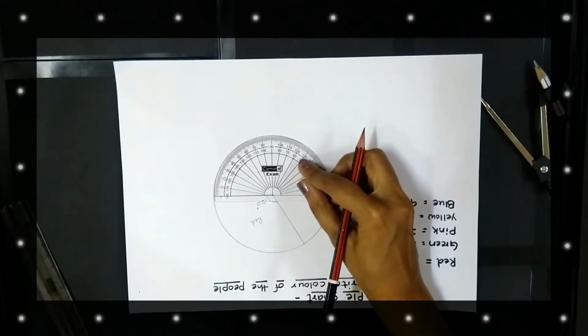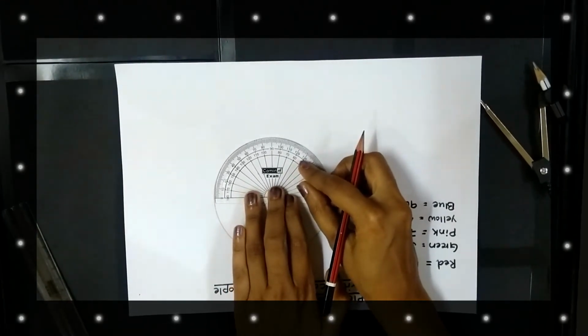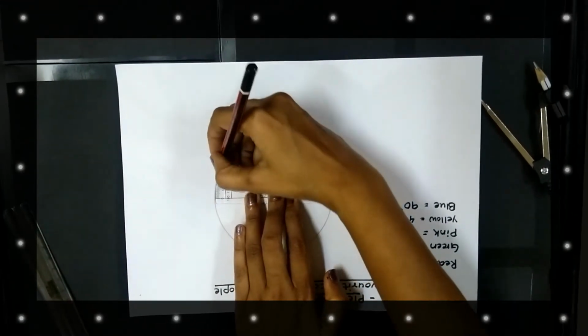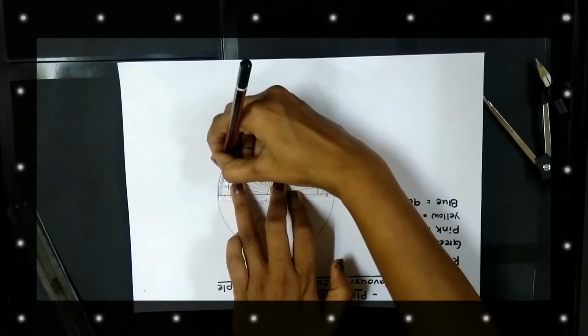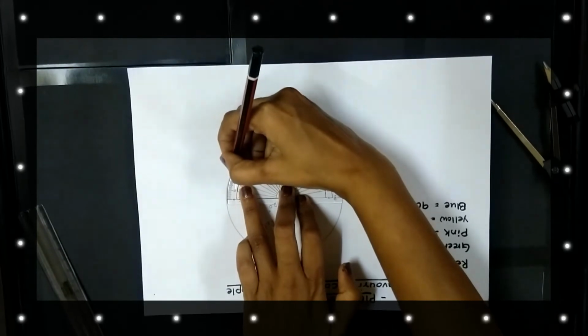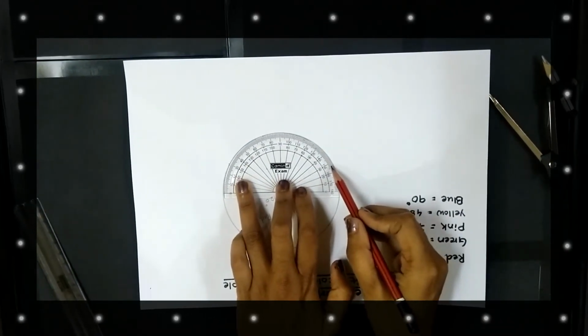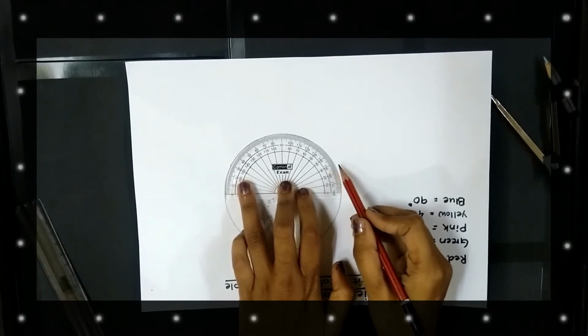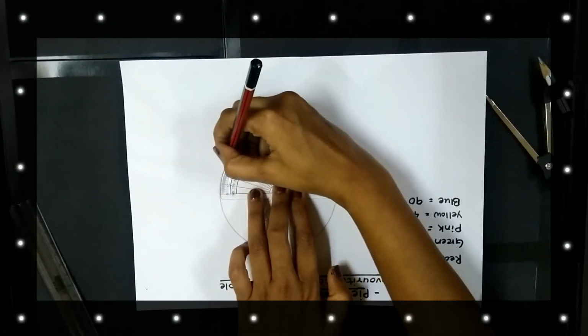If you observe this carefully, now both these are in alignment, and after that I will measure this 30 degrees over here. Again, I'll be very mindful. I will not select 30 on the other side because that's going to make my angle an obtuse angle, and 30 degrees has to be an acute angle.